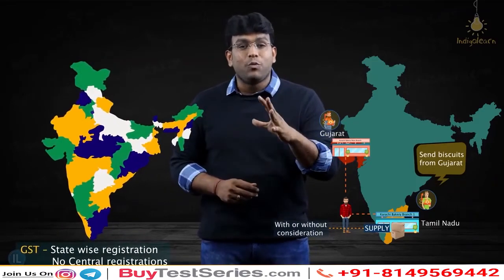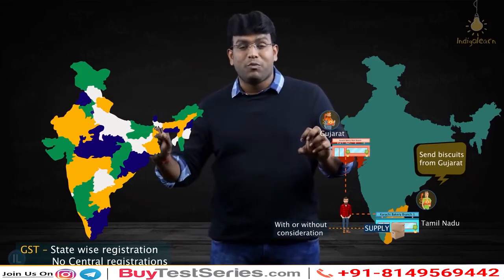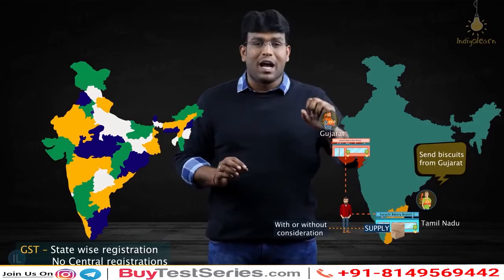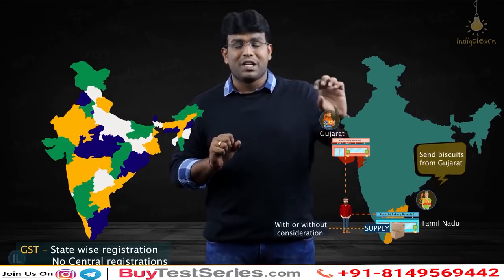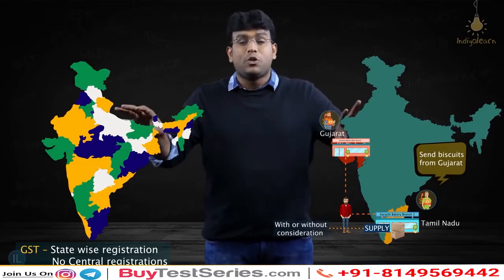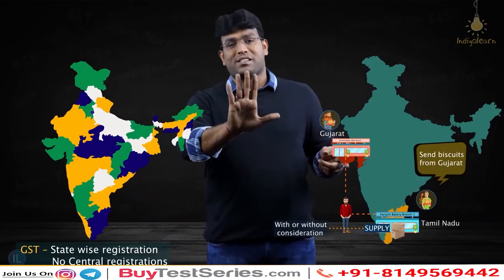Because when they are in different states, under GST law, we have a concept called state-wise registration. We don't take a registration on a centralized basis, we take it only on a state-wise basis. So if you are operating in Gujarat, you have a registration in Gujarat. If you are operating in Chennai, you have a registration in Chennai. When you have registration in Gujarat state and in Tamil Nadu state, these two are deemed to be distinct persons, even though they are owned by the same person.